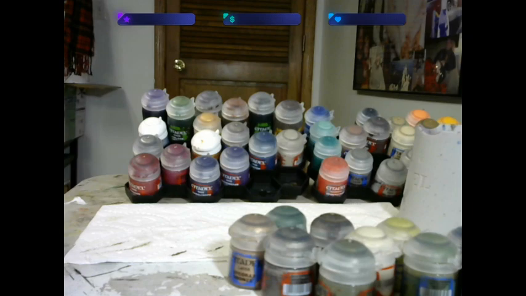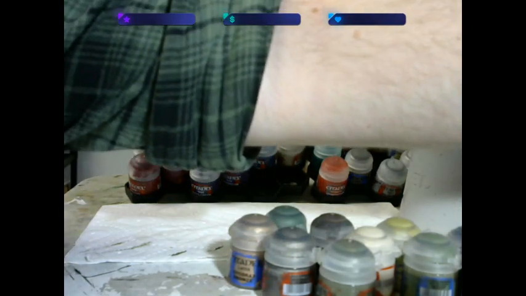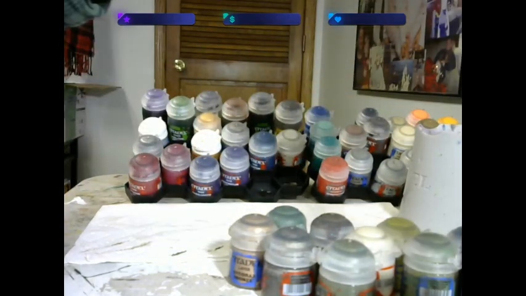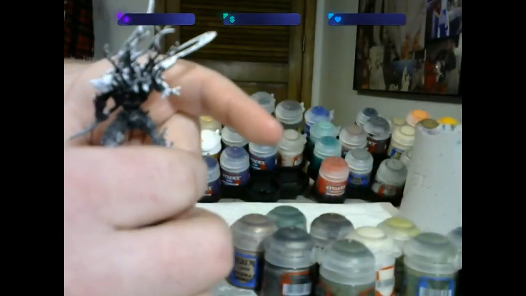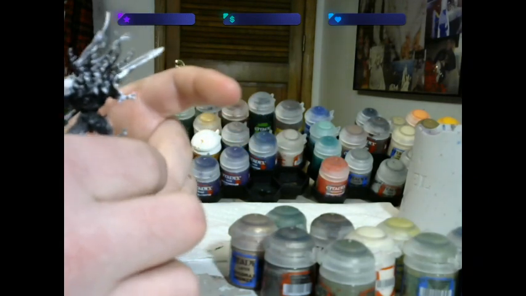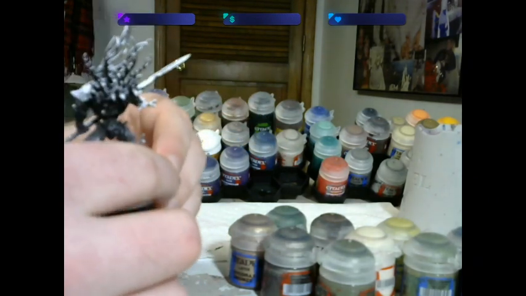Oh, you know what? I'll do one of the turn-off hunters, because I did have an idea of what I wanted to do for the paint scheme. Oh, okay. Is that the one that you linked in the Discord a few days ago?